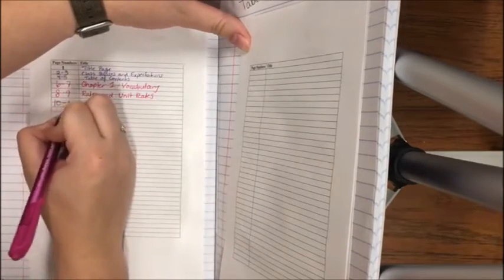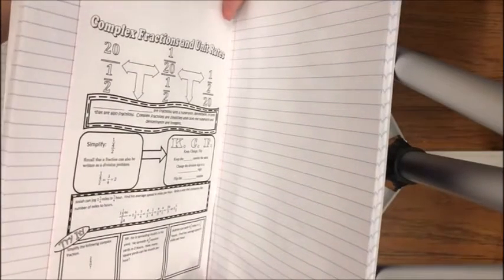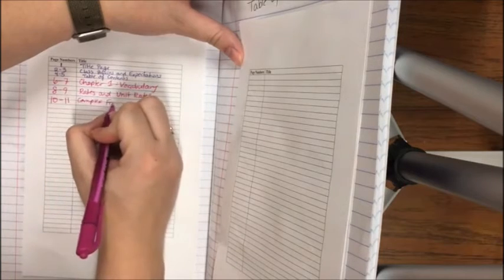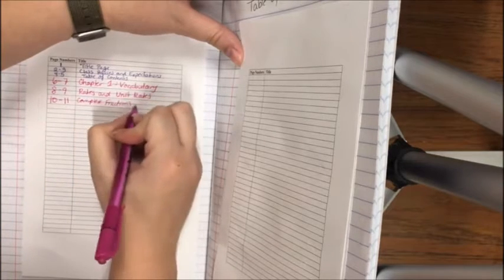On page 10 and 11 was complex fractions and unit rates. On page 12 and 13 was convert unit rates.